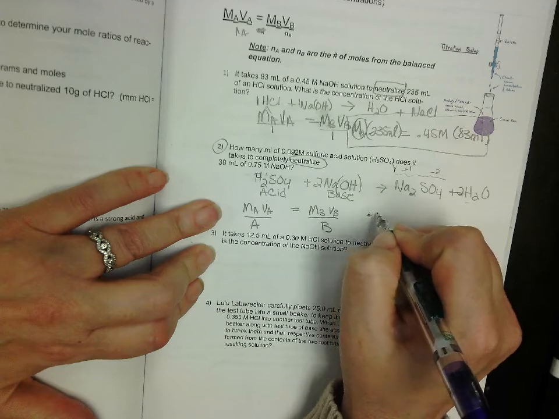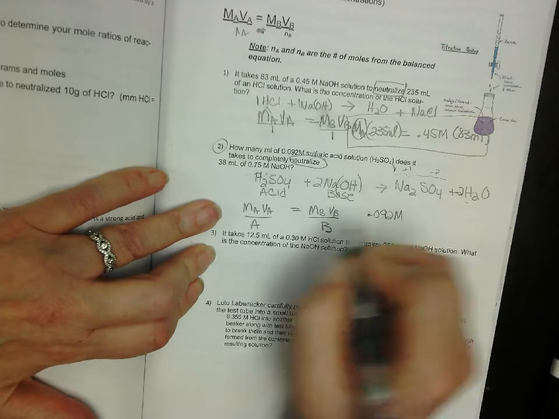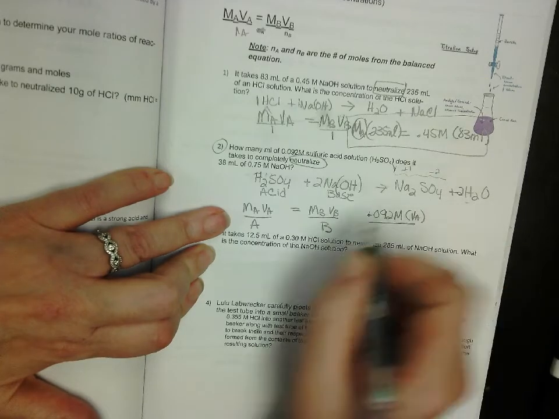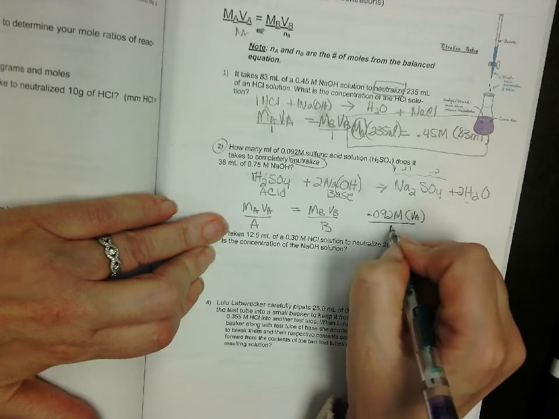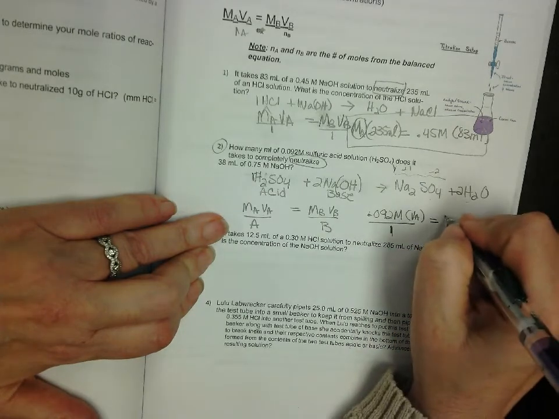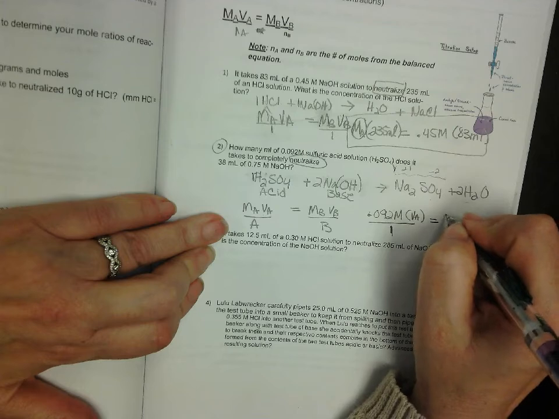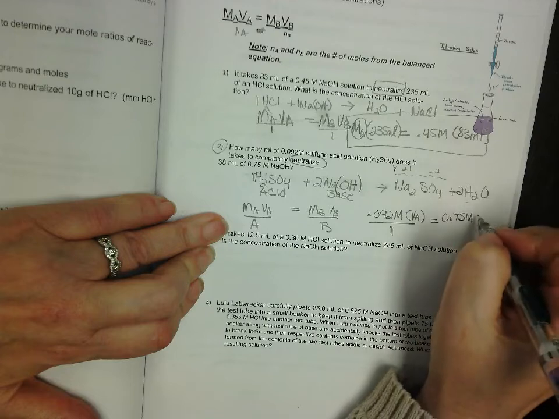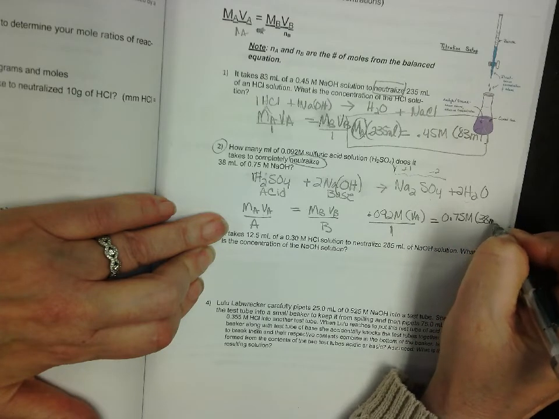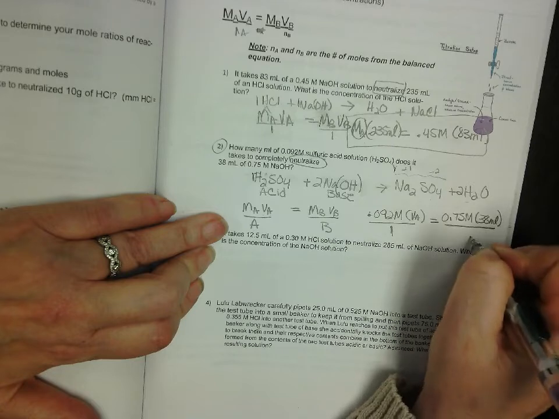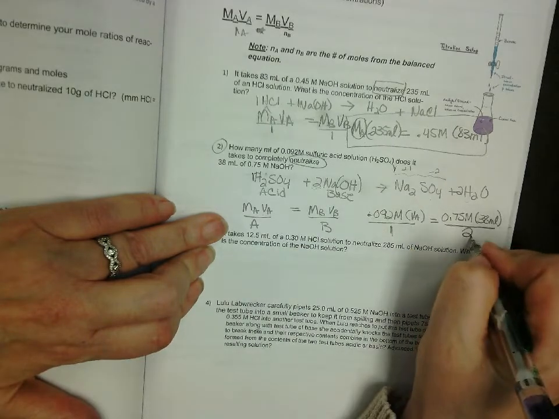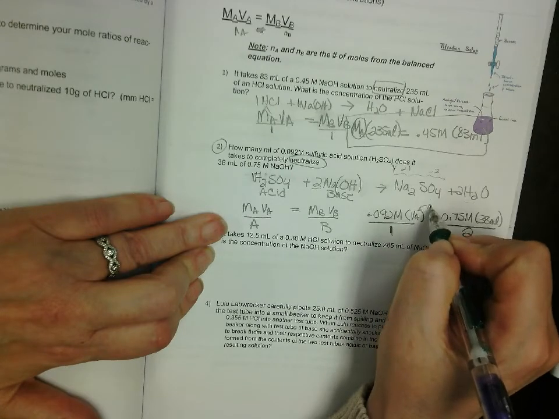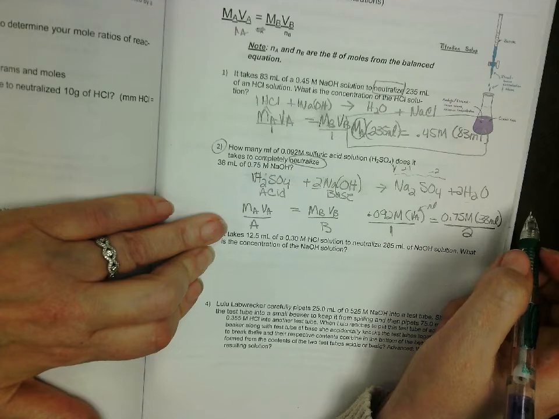I have 0.092 molar acid, and I'm looking for my volume of my acid divided by the coefficient of the acid, which is 1, equals, where are we? We have 0.75 molar of NaOH, which is my base, times 38 milliliters of my base, divided by that coefficient for my base, which is 2. And remember, if this is in milliliters, we are going to be solving for milliliters, okay? And that's what they asked for.